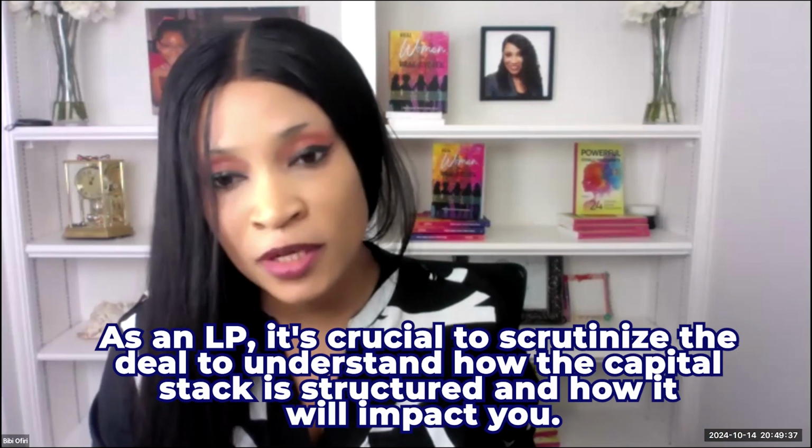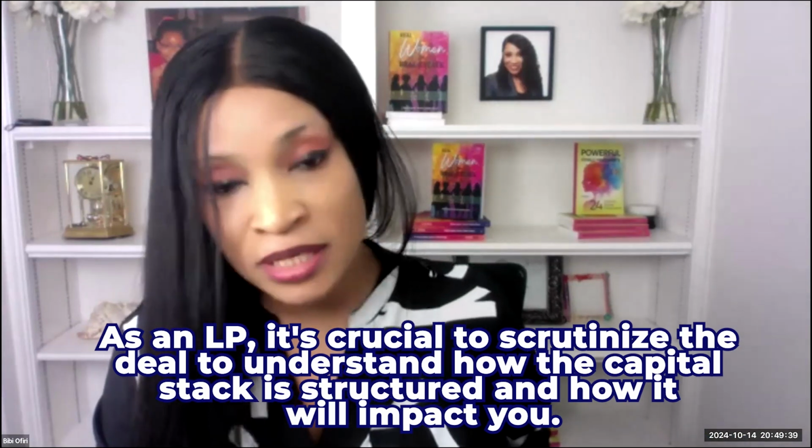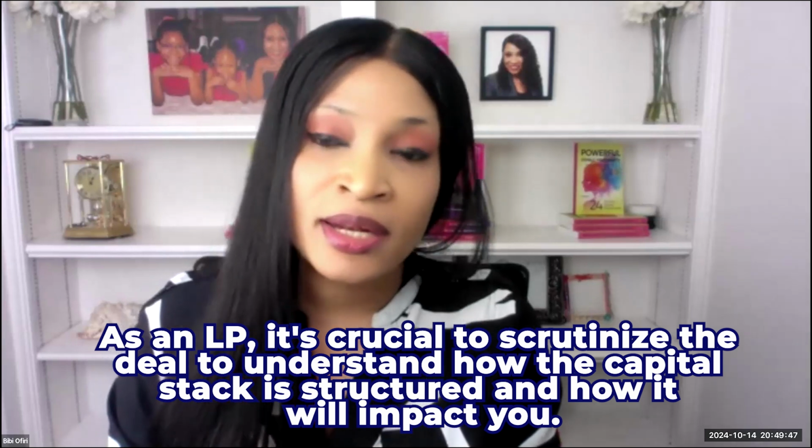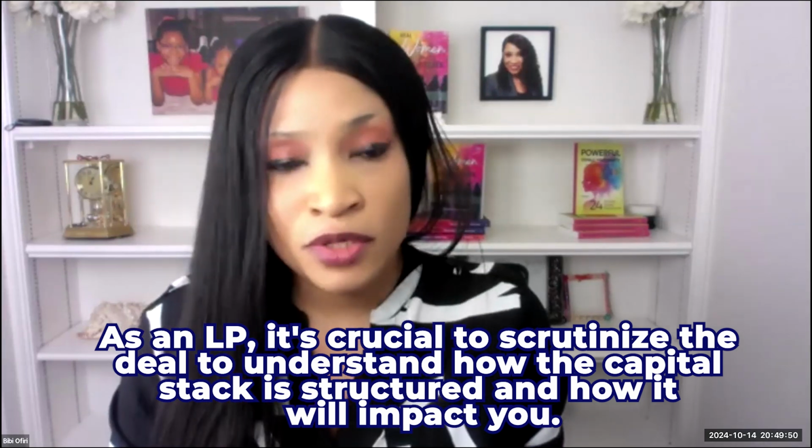So capital stack is very, very important. And when you as an LP see a deal, you need to really, really scrutinize it to know how the capital stack is arranged and how it's going to affect you in terms of returns.